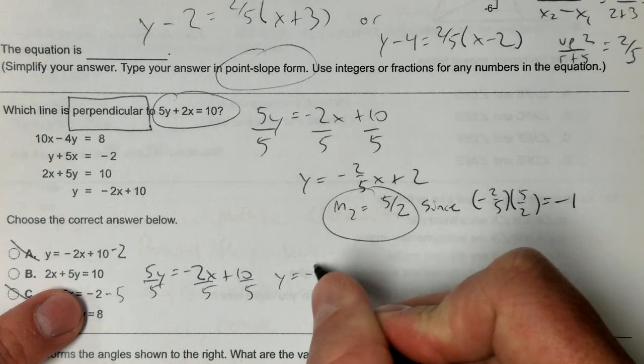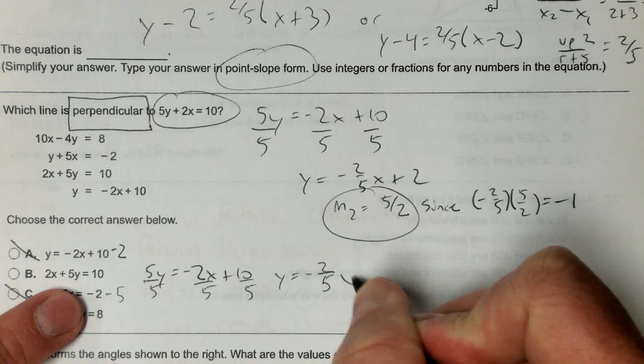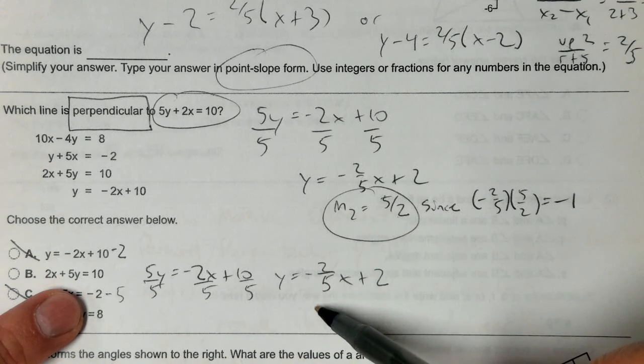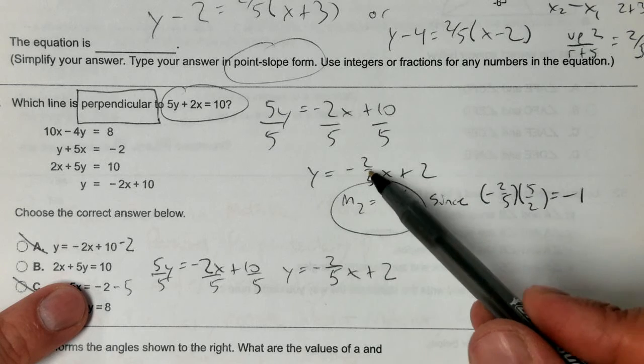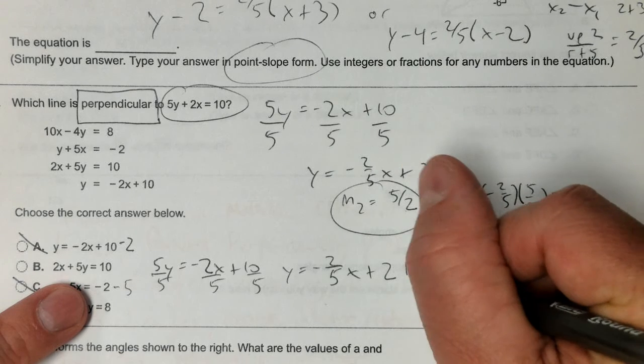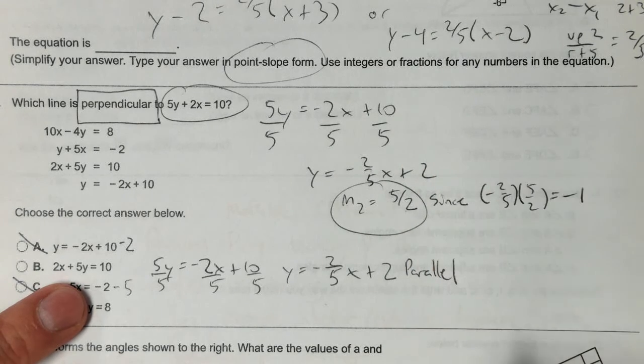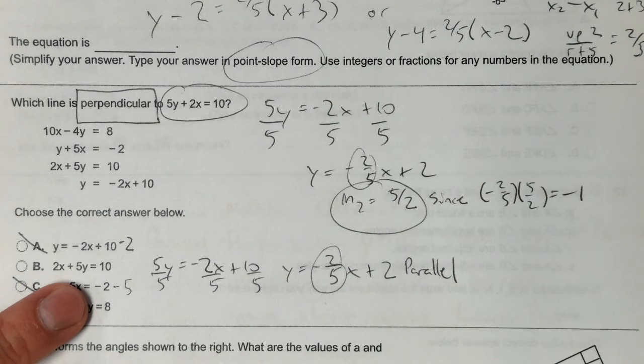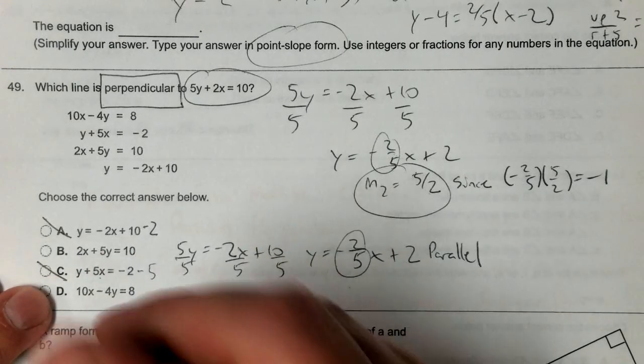So this is y equal -2/5 x plus 2. Now, that could be like a trick answer, because that'd be if it's parallel, because the negative 2/5 matches this negative 2/5. So it's not B.